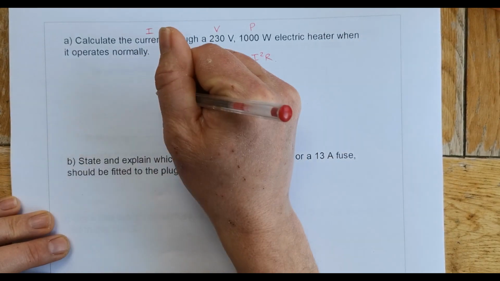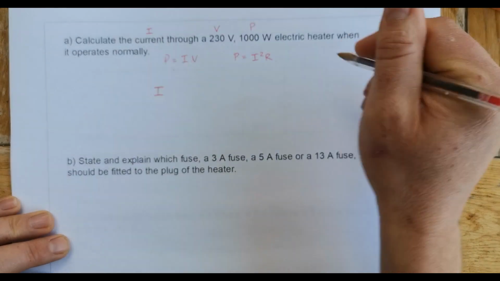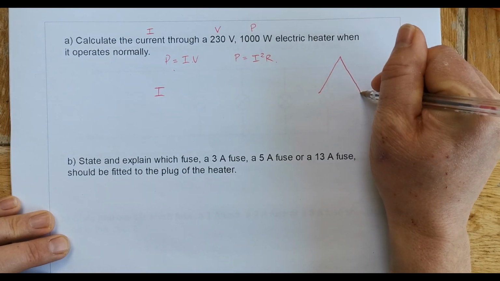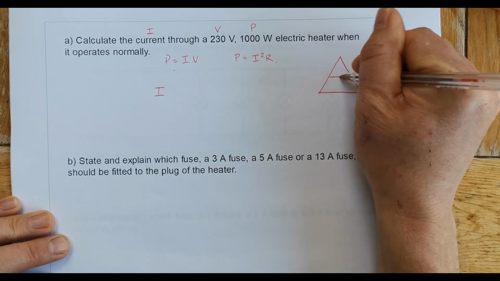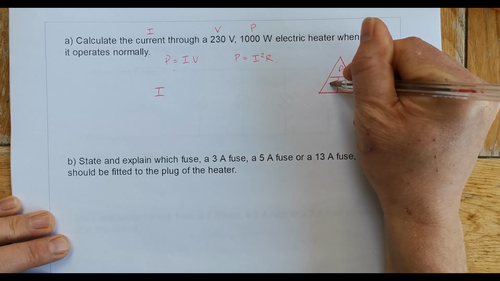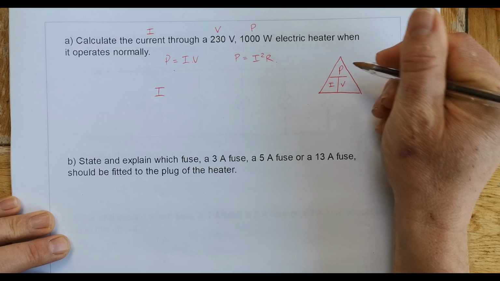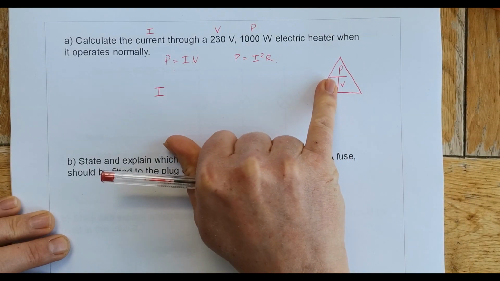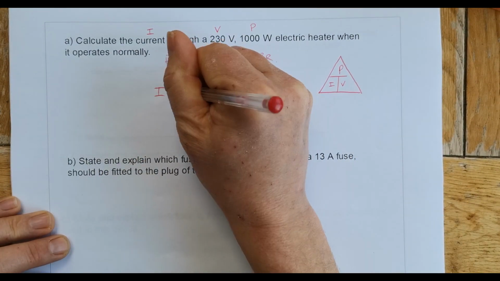P equals IV. If you need to do the triangle, that's fine. Do the triangle. P, I, V. I equals P over V.